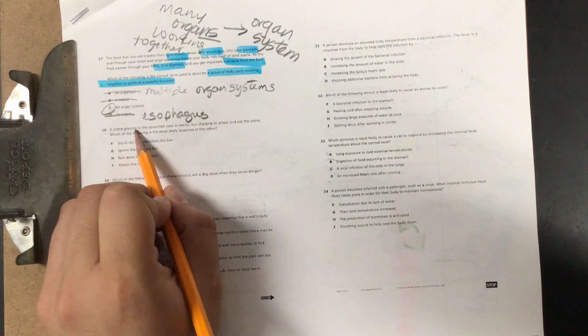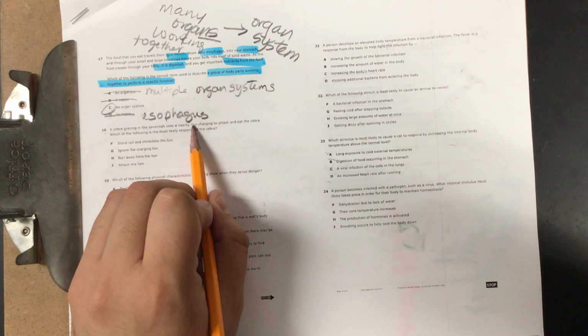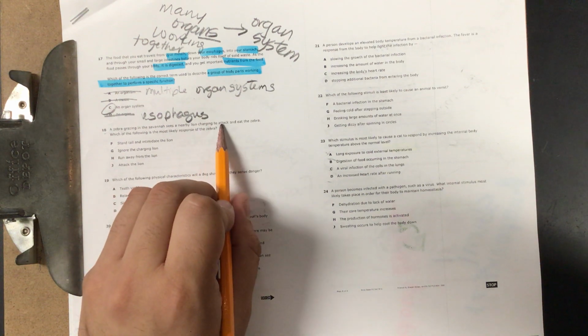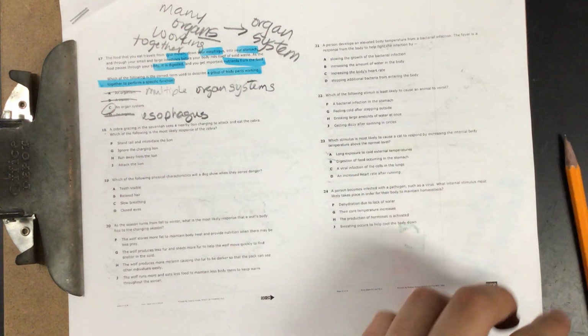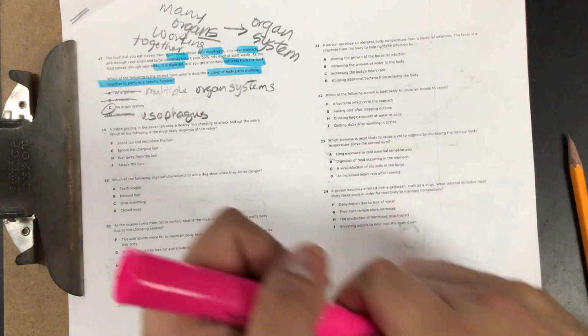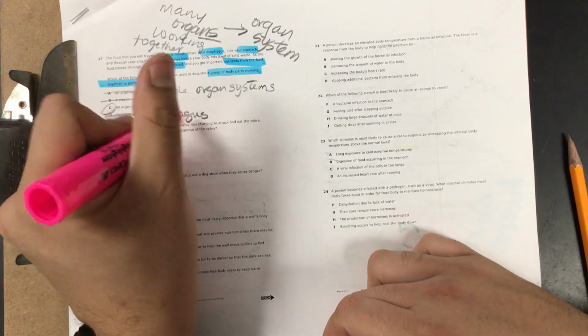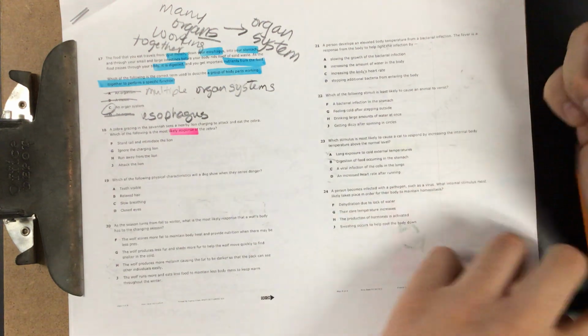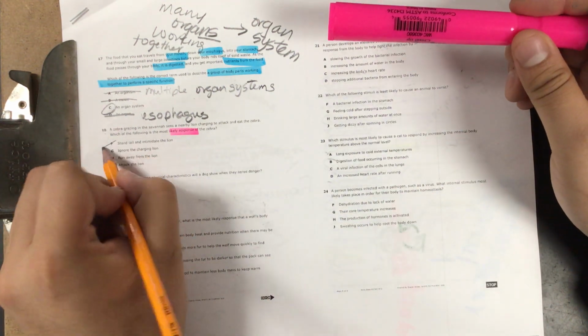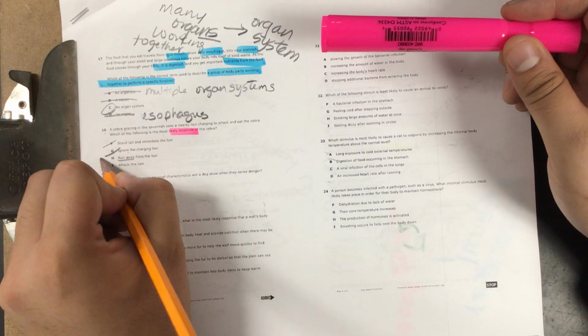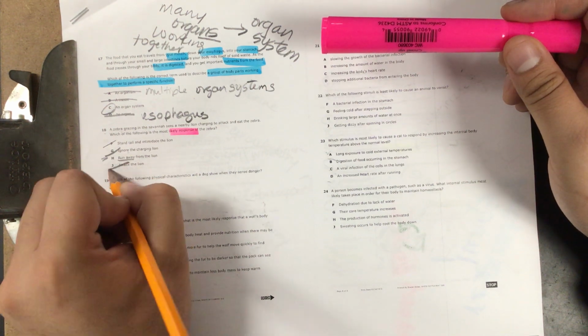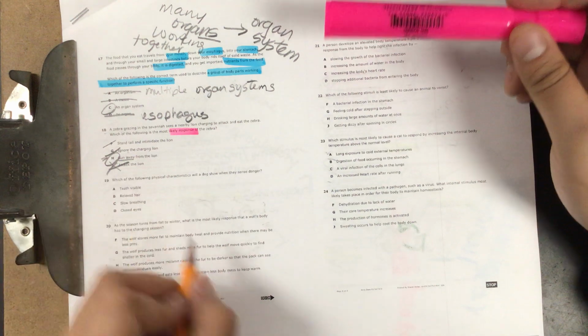Number 18, a zebra grazing in the savannah sees a nearby lion charging to attack and eat the zebra. Which of the following is the most likely response? So what is the zebra going to do when it sees the lion? Stand tall? Nope, it's going to move. Ignore the lion? No. Run away? Attack the lion? Nope, no way. It's H.